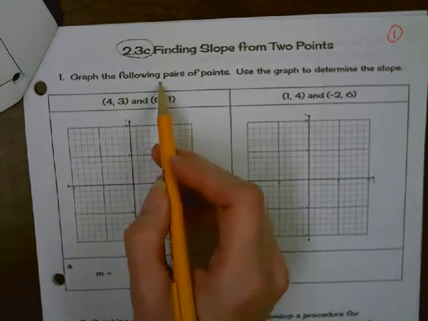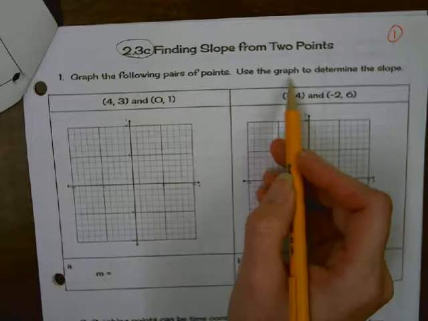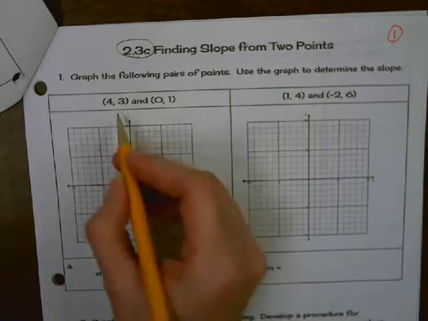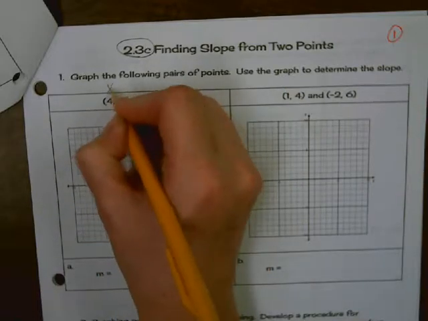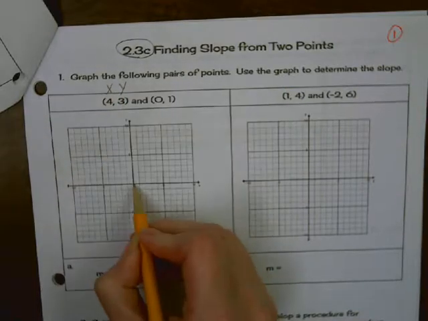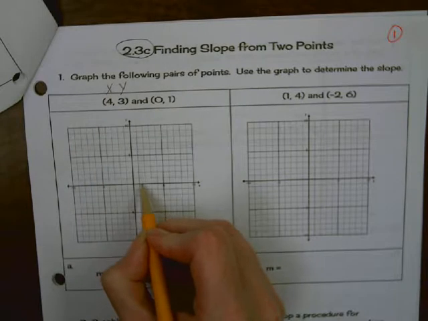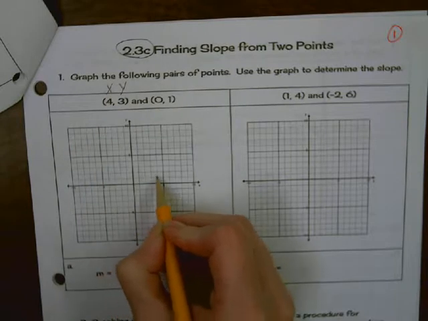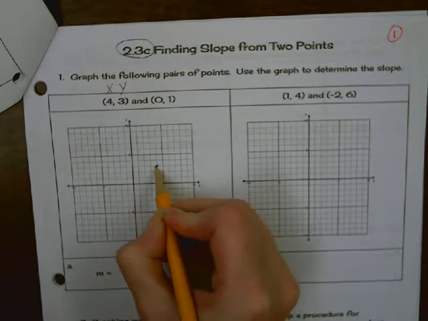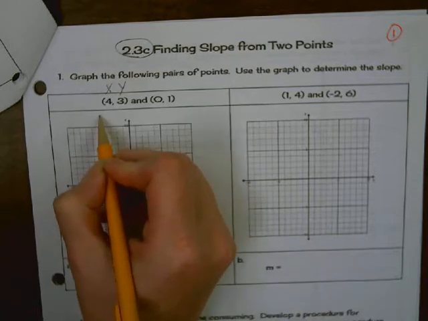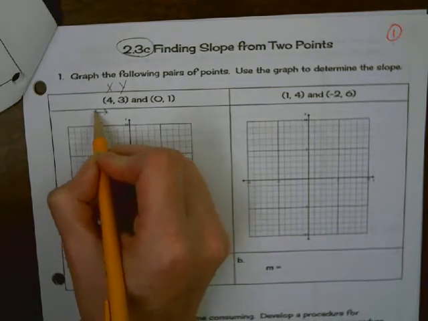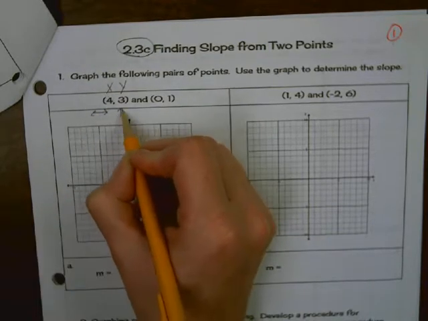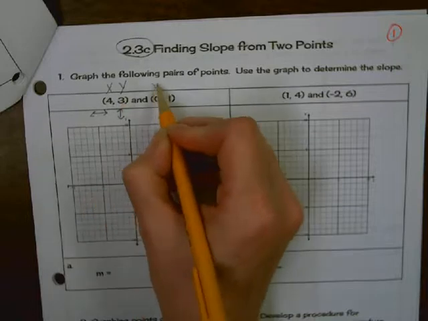Graph the following pairs of points. Use the graph to determine the slope. So I'm going to graph x3. So 1, 2, 3, 4. 1, 2, 3. Put a point. Remember, for x, we go this way, and for y, we go this way.